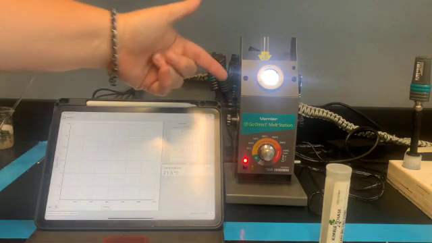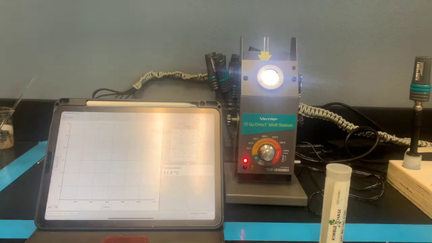Since I had two of them going at the same time, I'm going to have to really pay attention to when one starts melting and when it gets done melting, and then with the other one as well, okay? Or you can do one at a time. One at a time is going to take you a little bit longer. And that's the melting point station.